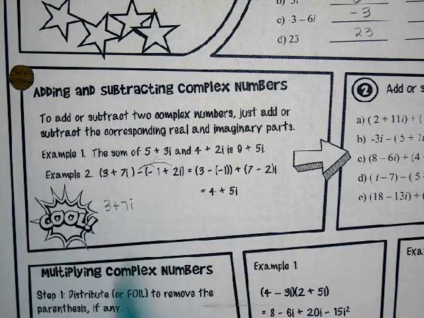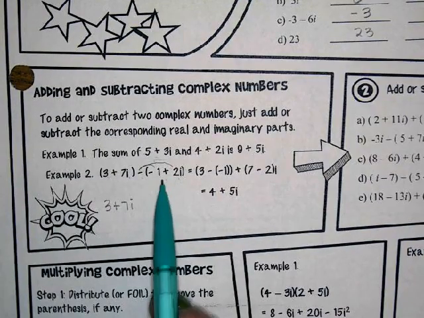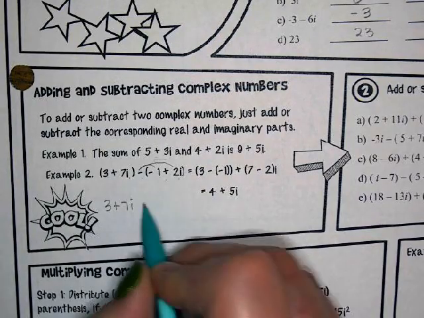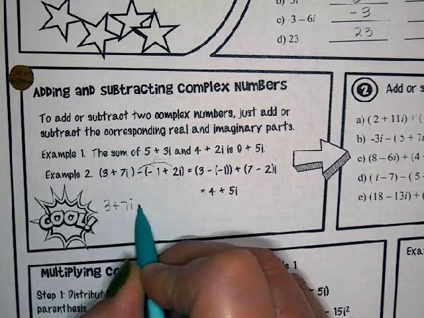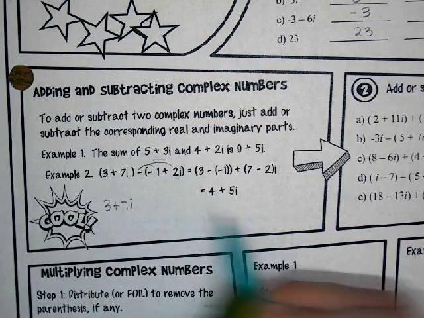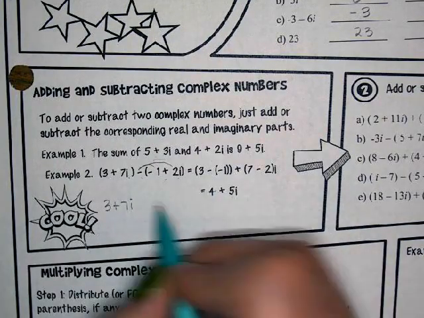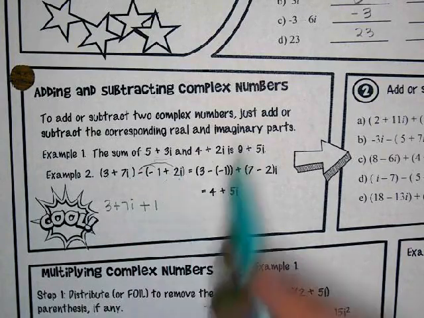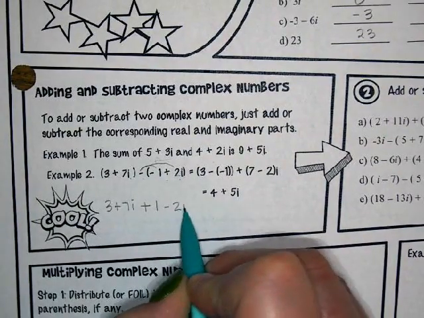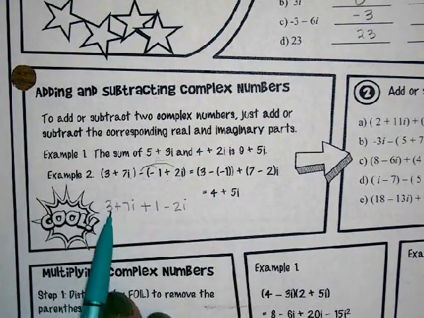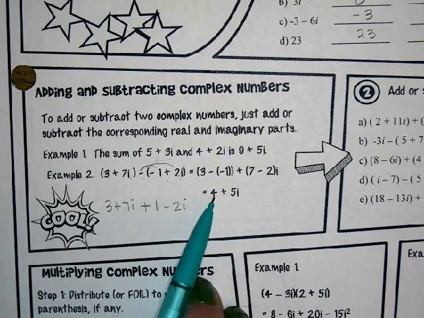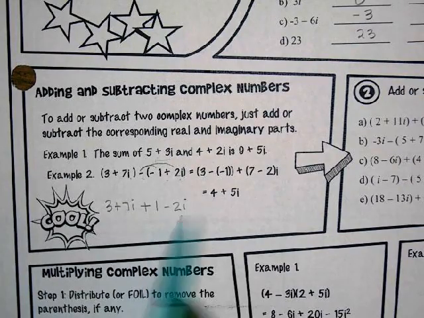We subtract the real number piece of it, and we subtract the complex or the imaginary number piece of it. So I'm going to be subtracting a -1. What happens when I subtract a -1? It turns to a positive. Minus minus makes a plus. And then I'm subtracting 2i. So you can see that when I do that, +3 and +1 would give you 4. 7i and -2i would give you 5i.